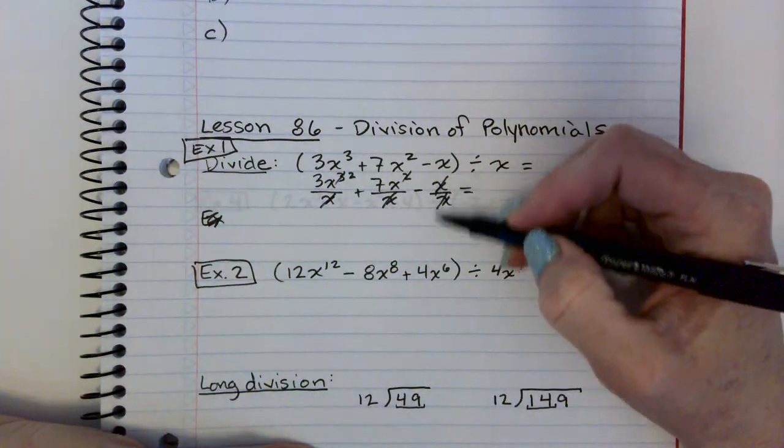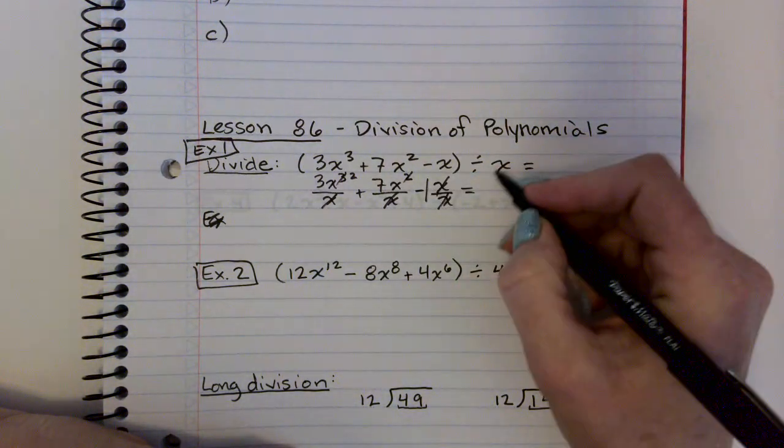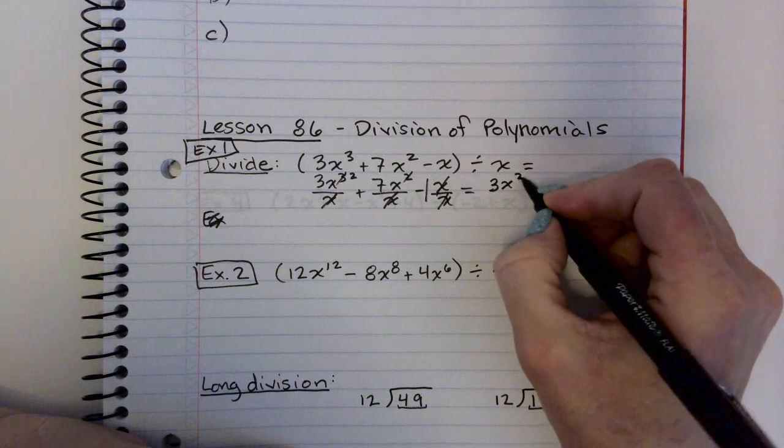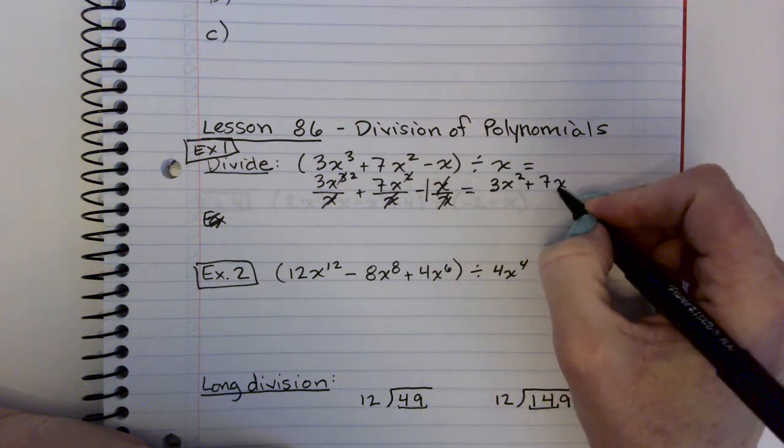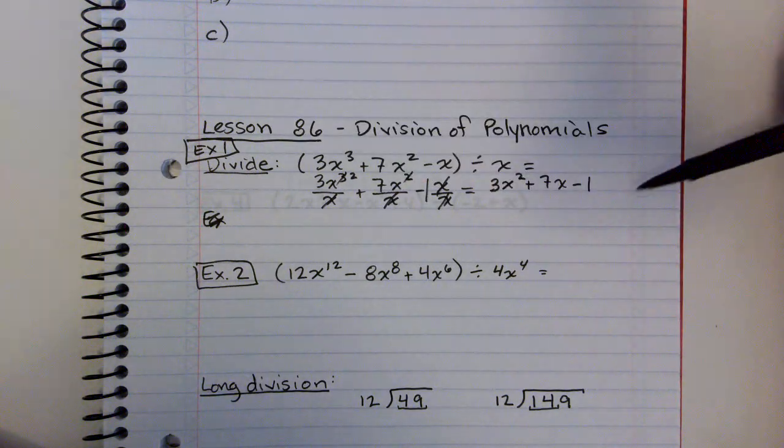When everything cancels out in a fraction, you need to remember that it doesn't go to 0. There's still the number 1 there. So this ends up being 3x squared plus 7x minus 1. So that is the answer to example 1.